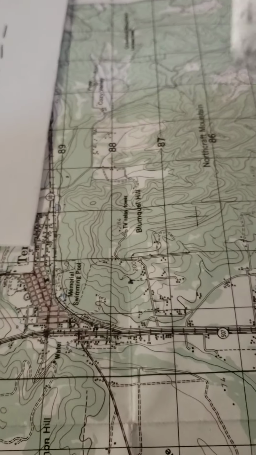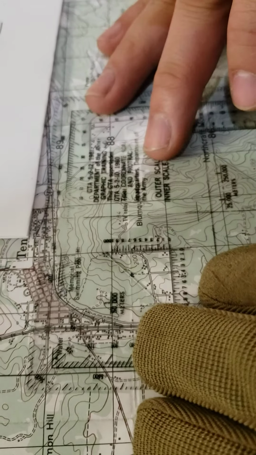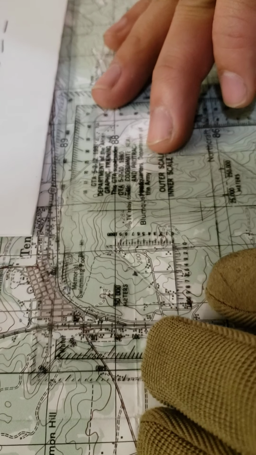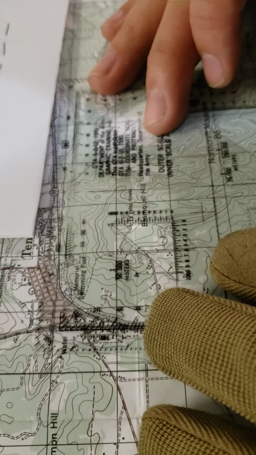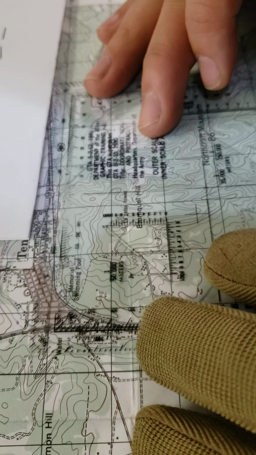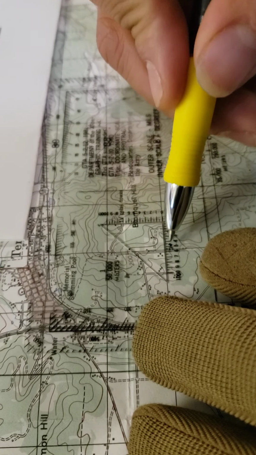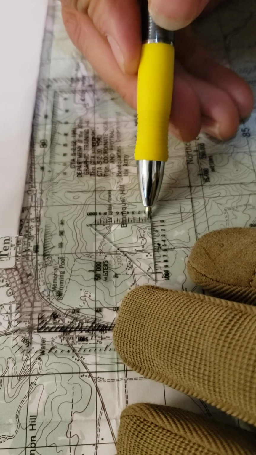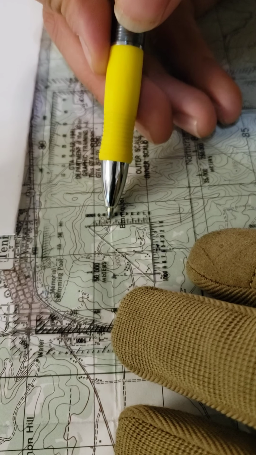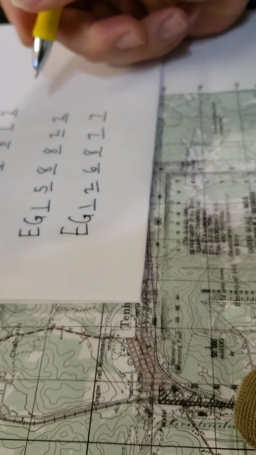Now I take my coordinate scale to where the 2 points meet. Next, I will slide it over till I am dead center. Once again, it's between 5 and 6, but closer to the 6, so it is going to be 1, 2, 6, 8, 7. Going up to the tower, it's between 7 and 8, but below the halfway mark, so it's going to be a 7. So EG 126877.